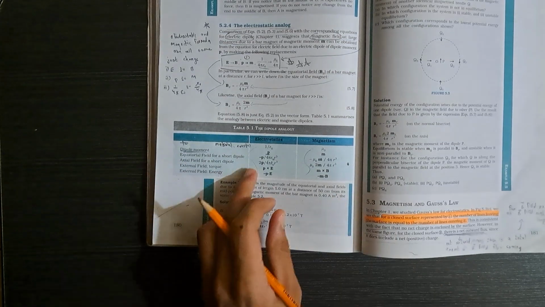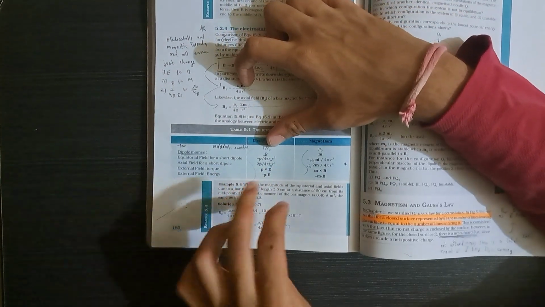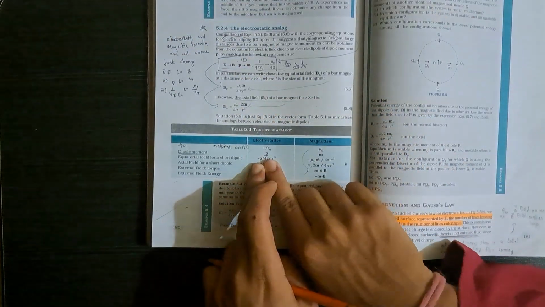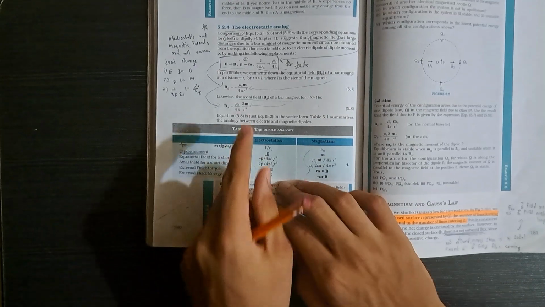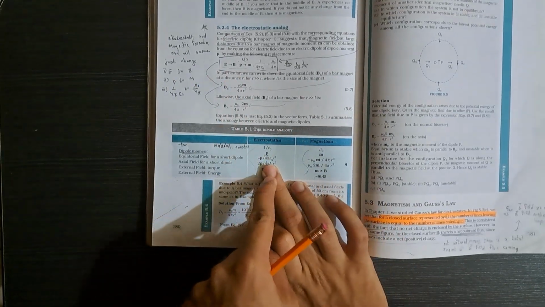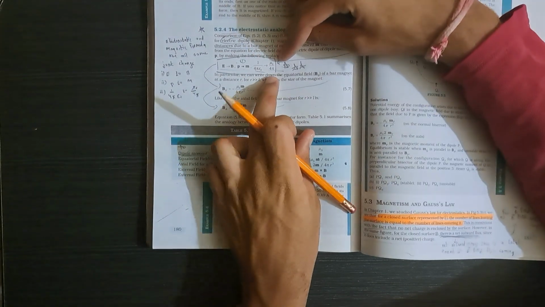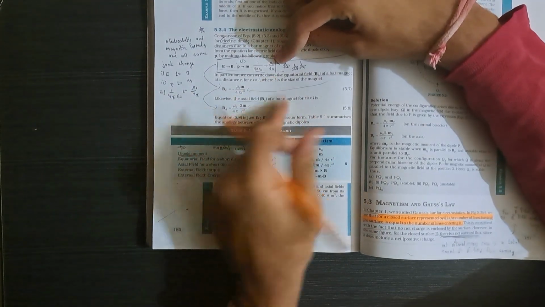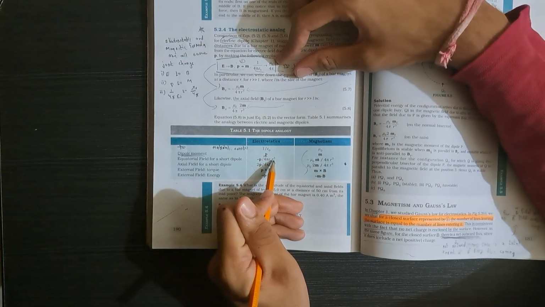Okay, now how about the same thing for magnetism? Let's use the rules. What is rule number 1? We change P into M. That's the first rule. Second, what else do we see? 1 by 4 pi epsilon naught, what should we change it into? Mu naught by 4 pi, and r cube as it is.